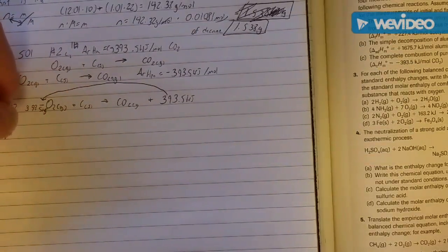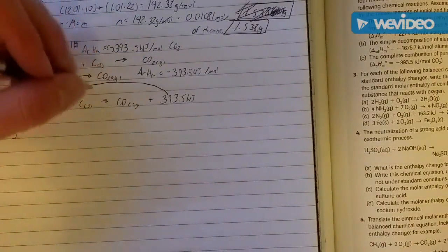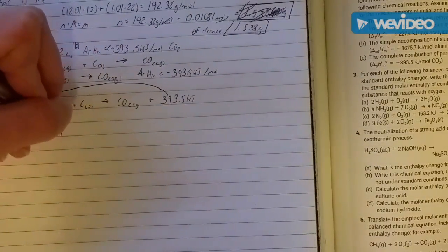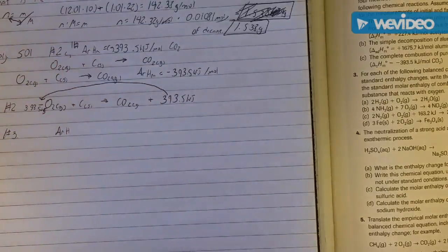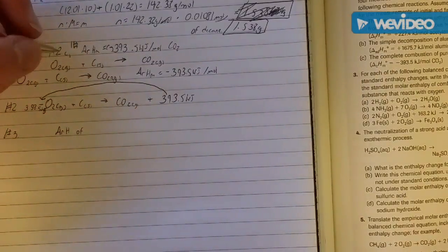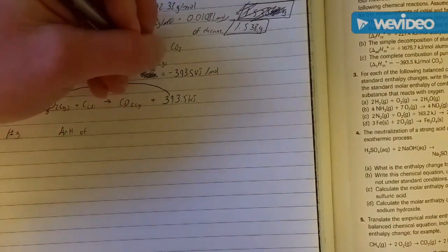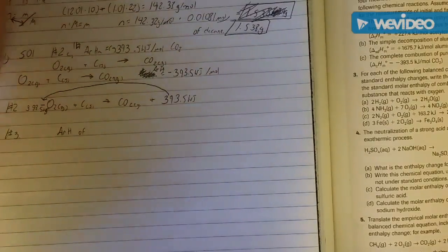Our third way is saying what our ΔrH is.